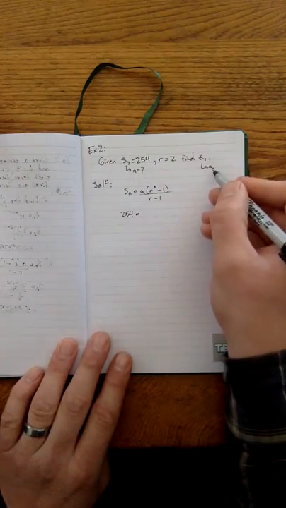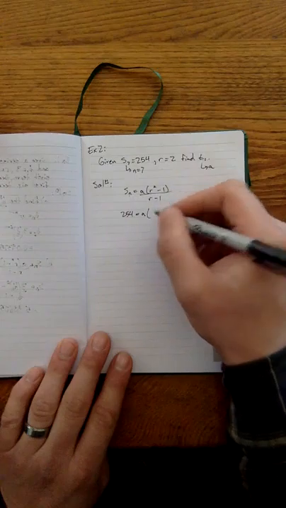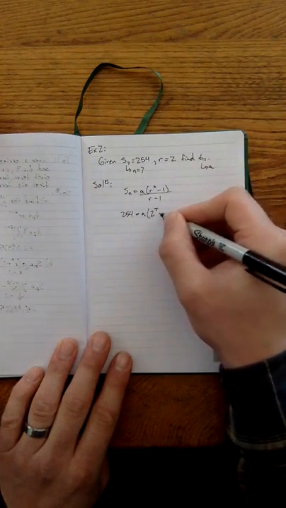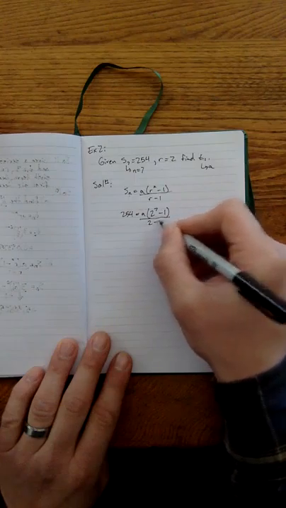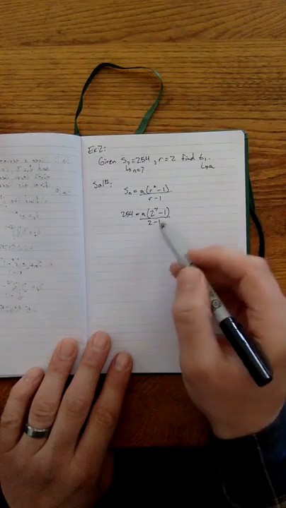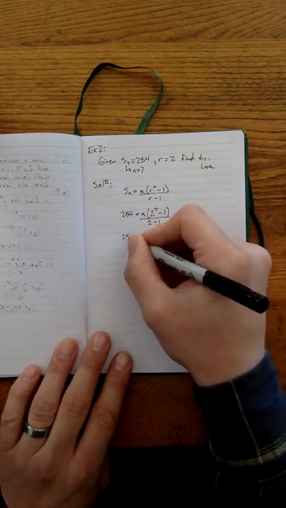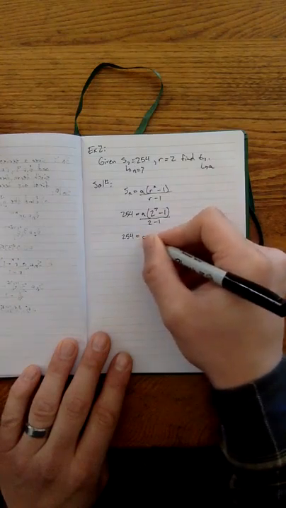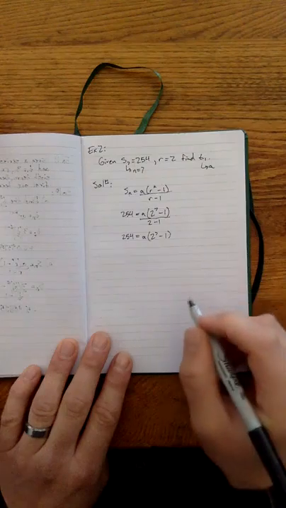We don't know a, that's the thing we're looking for, so we'll leave it alone. We do know r though, r is 2, so this will be 2 to the power 7 minus 1 over 2 minus 1. Now our denominator here is going to simplify, and so it'll just be 2 minus 1, which is 1. So we can just write this as 254 equals a times 2 to the power 7 minus 1.